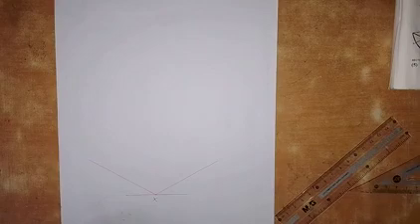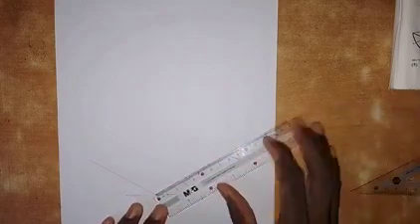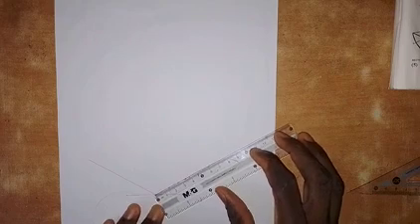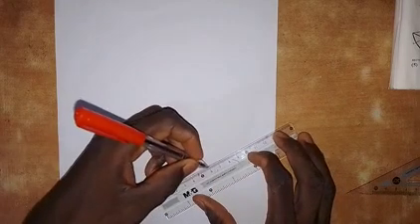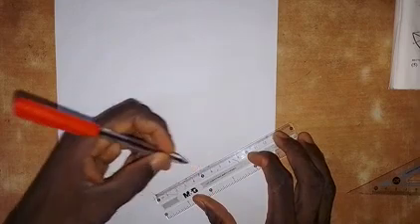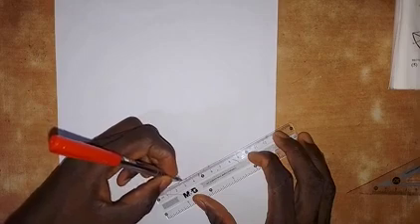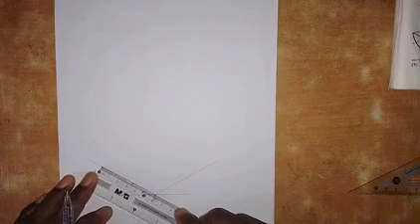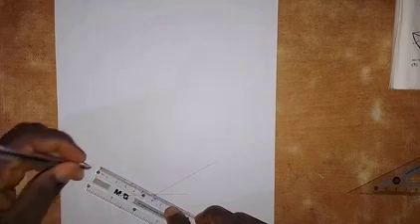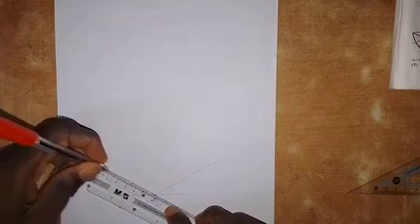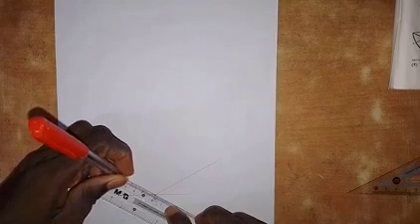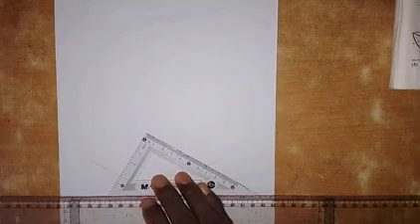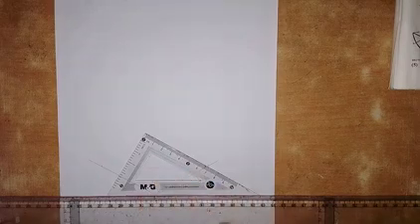So we take a measurement of 60mm from point X to the right side, and let's break it down into two, so that is 30mm. Then we also take 60mm from this point to the left side, and I'll break it down into two, that is 30mm here. So the next thing that we are going to do is construct an isometric square here of length 60mm.